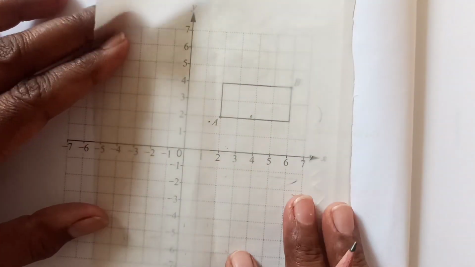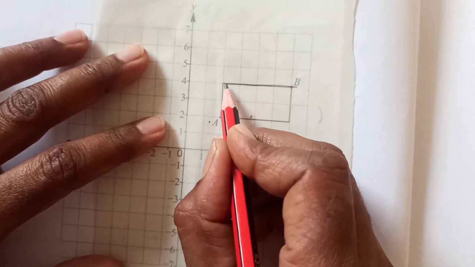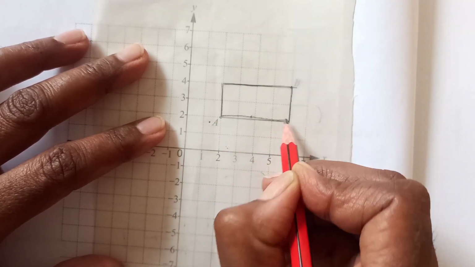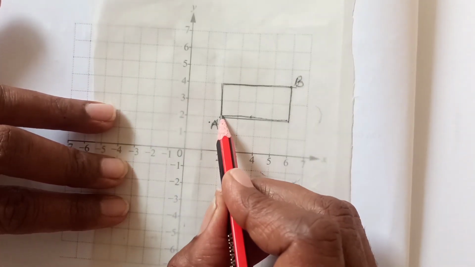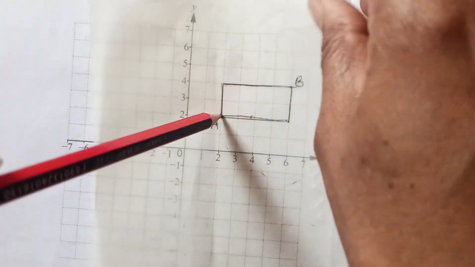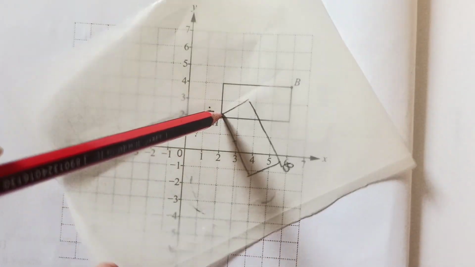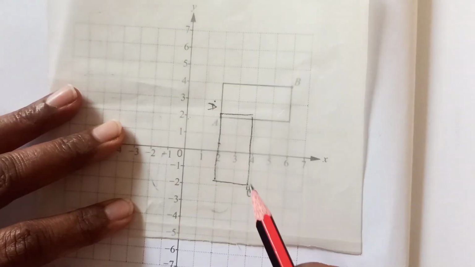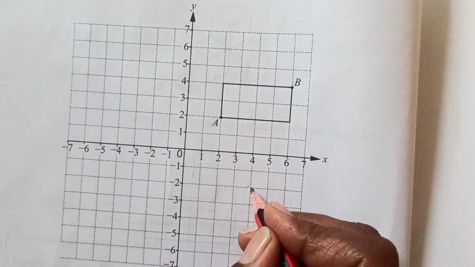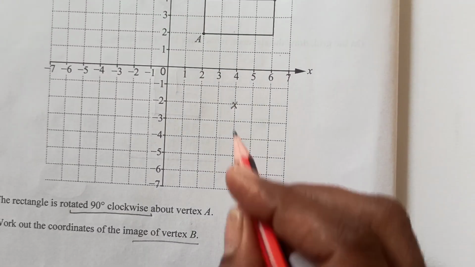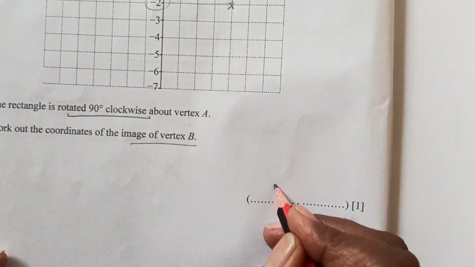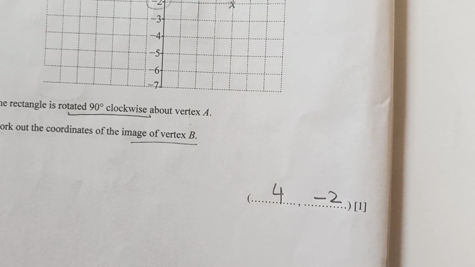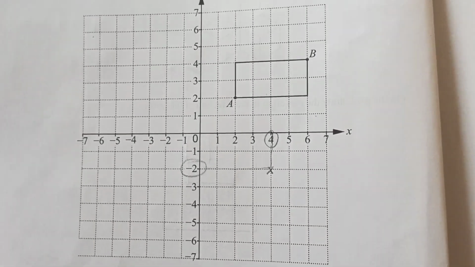So let's use this tracing paper to trace the shape here. So this is our point A, this is point B. So we are rotating this about vertex A by 90 degrees clockwise. So this is clockwise here. So you see your B point came over here. So we are looking for this point. The coordinates of vertex B, if you go along this, x is 4 and y is negative 2. So the answer is (4, -2). Right? So it makes work easy when you use the tracing paper.